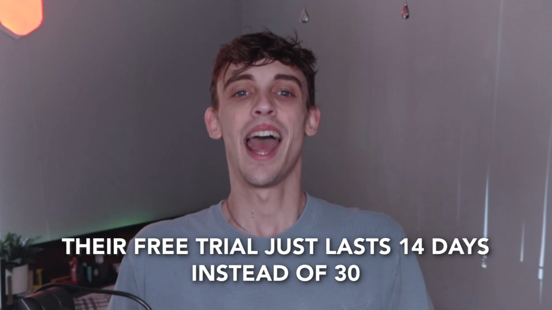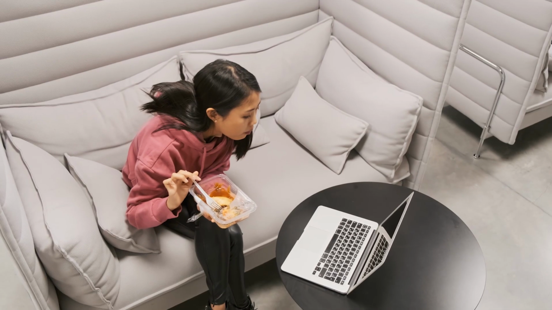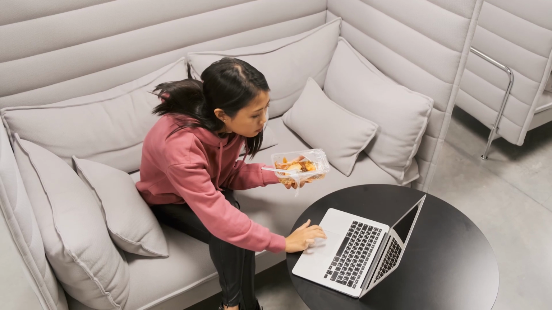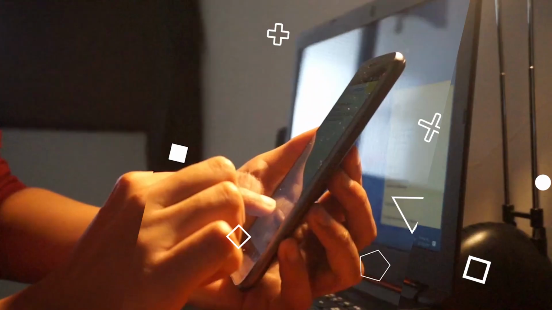At just under $500 a month, it was a bit outside my budget, and I'm willing to bet that some of you won't want to fork over that much cash either. Oh, and their free trial just lasts 14 days instead of 30. That's why I'm giving Go High Level a 3 out of 5 in the pricing department. It's just a more expensive platform, and the features comparison will decide whether or not it's worth it.